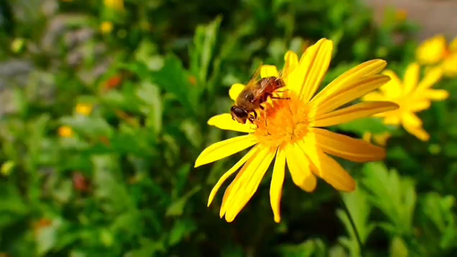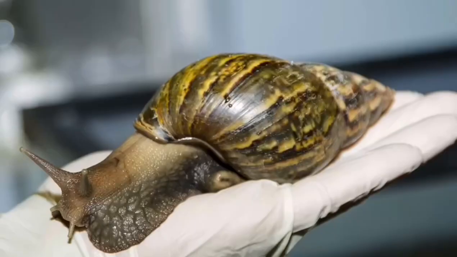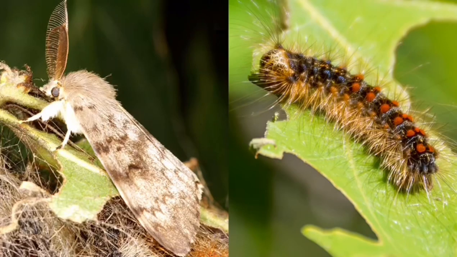So I'm here to explain 3 types of invasive species in the insect world. The first things we have are the giant African snail, the spongy moth, as well as the imported fire ants. So firstly, we have the spongy moth.